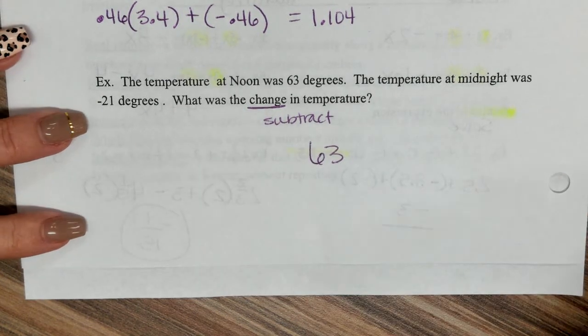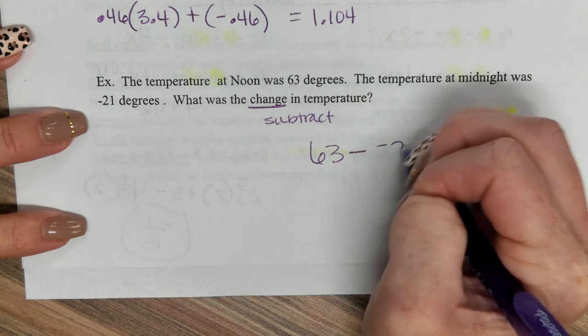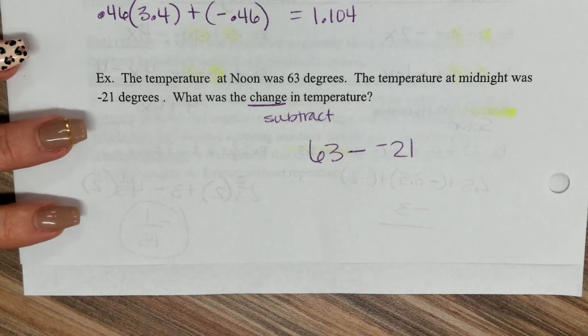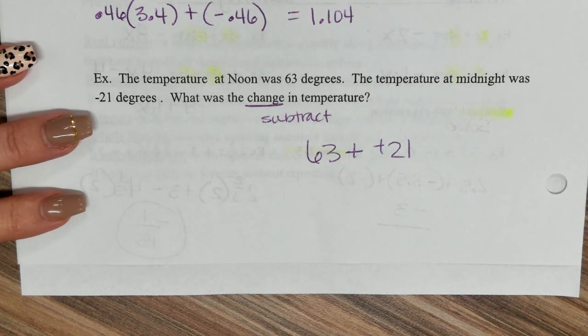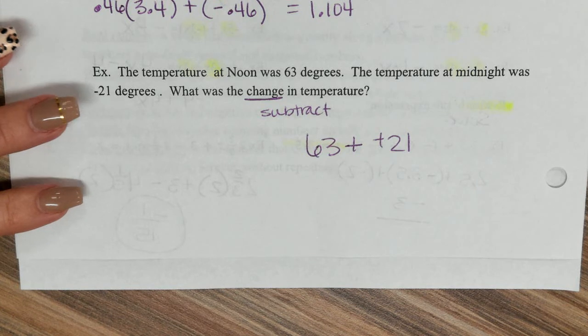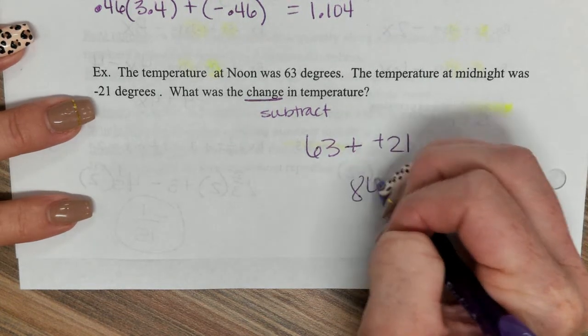63 minus negative 21. And I actually will change, and this now becomes a what? Positive. Addition problem, and 63 plus 21 is 84 degrees.